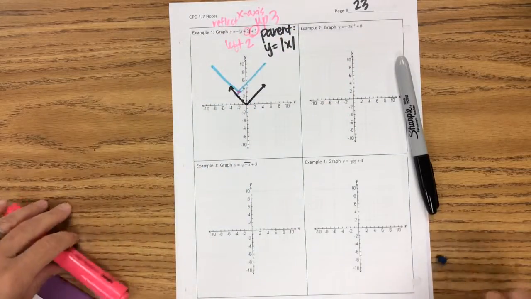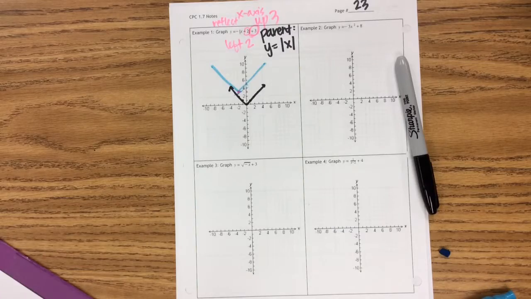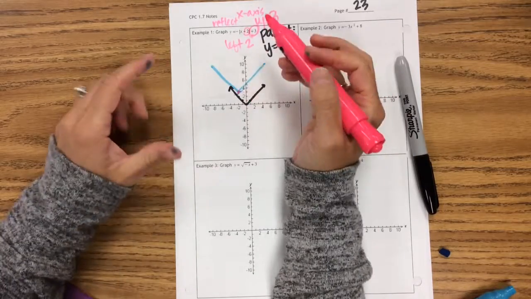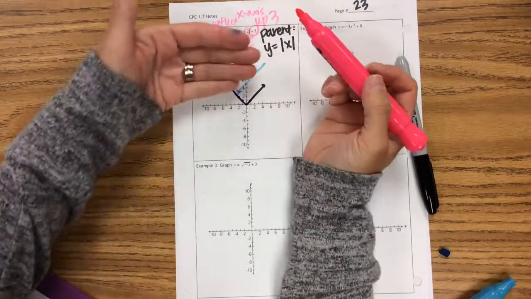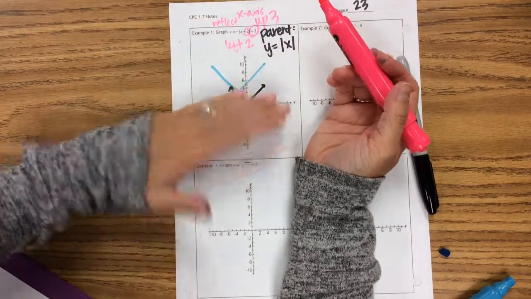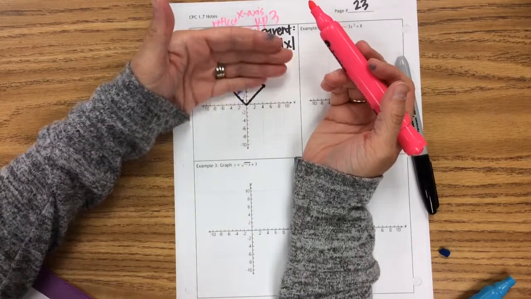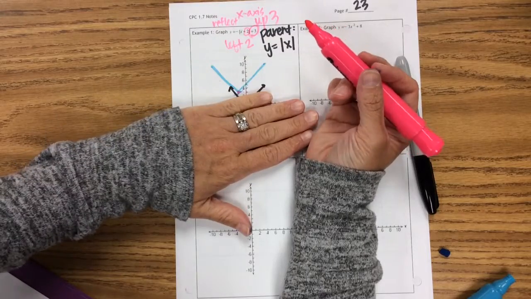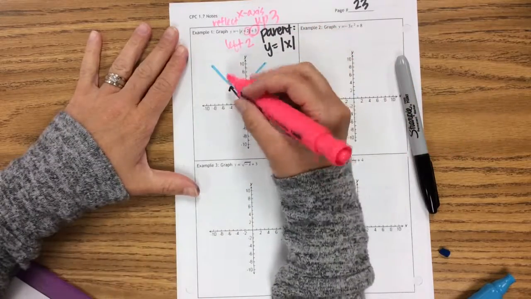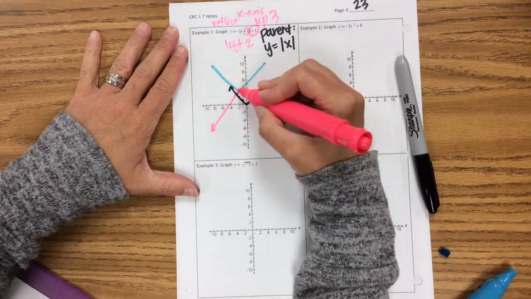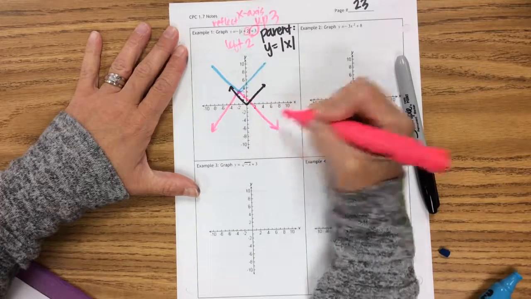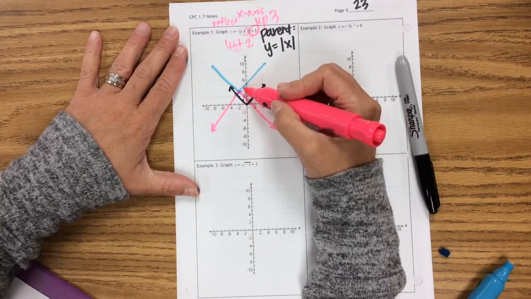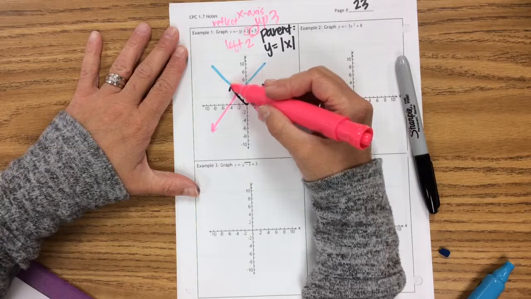Okay, but that's not my only transformations. That's the up 3 and the left 2. I have to reflect it over the x-axis, or in this case that'll be the x-axis got moved up 3, so reflect it so it faces down. So my final graph is going to look like that. Up 3, left 2, reflected.